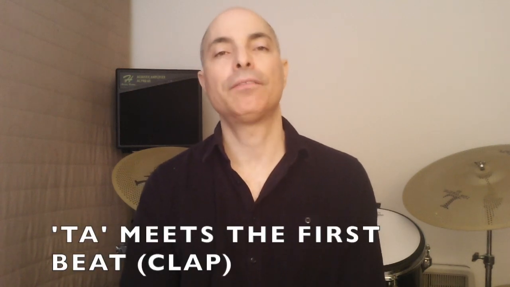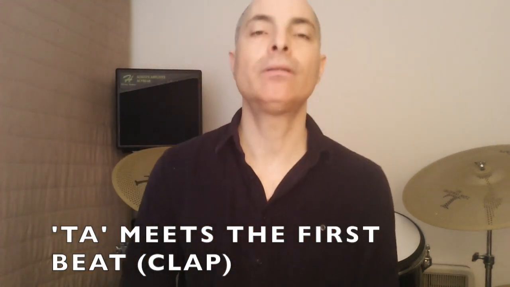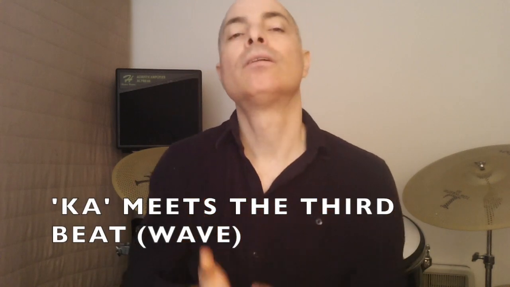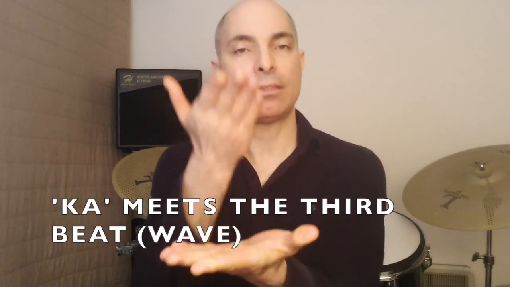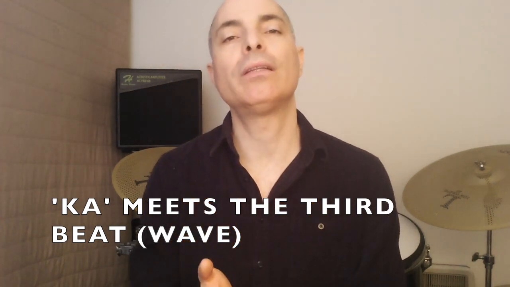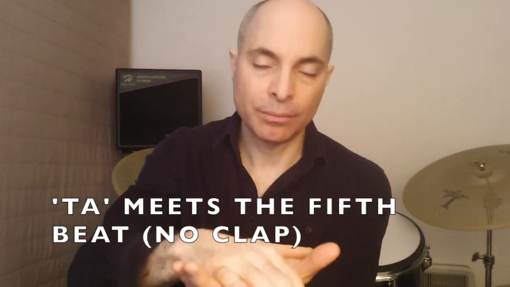And as always, in order to break this down, let's look at the junction points. Okay, so we know that the syllable ta, the first syllable, meets the first beat. Ta. Very simple. And the second, let's look at the second syllable, ta, ka. So the ka, which is the second syllable of the 2, meets that first wave, which will be the 3rd beat.